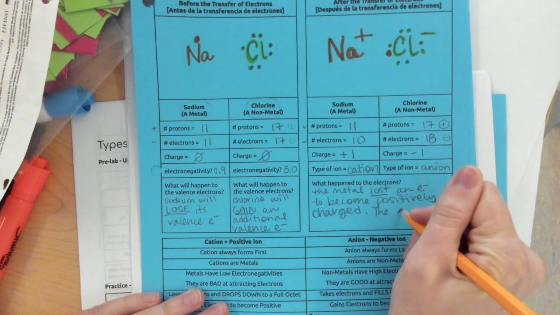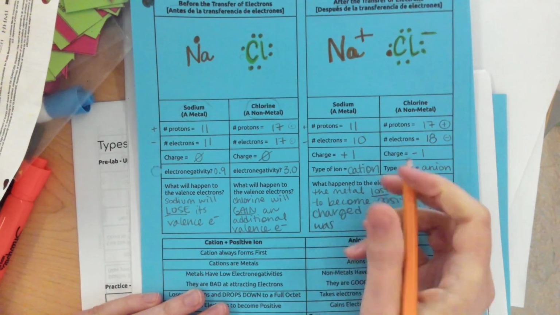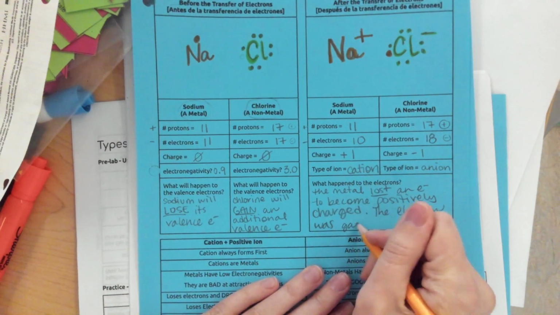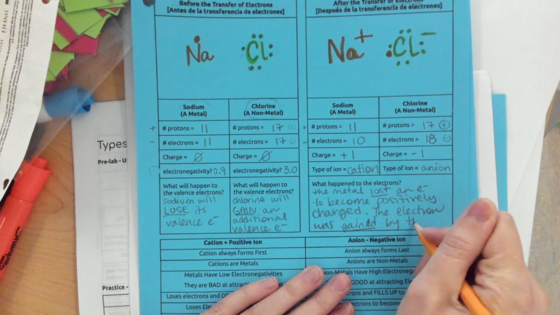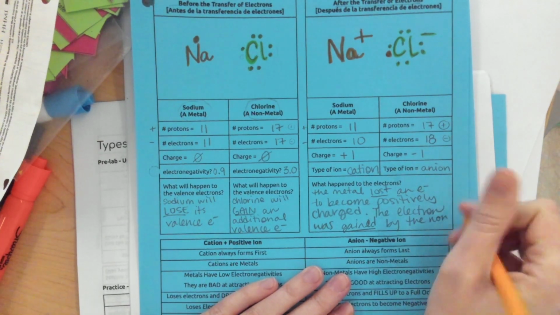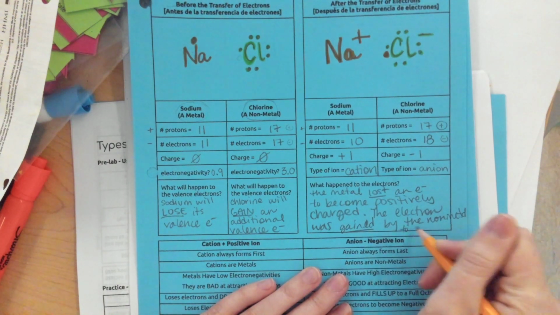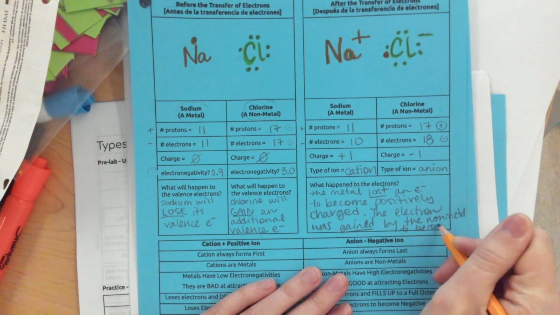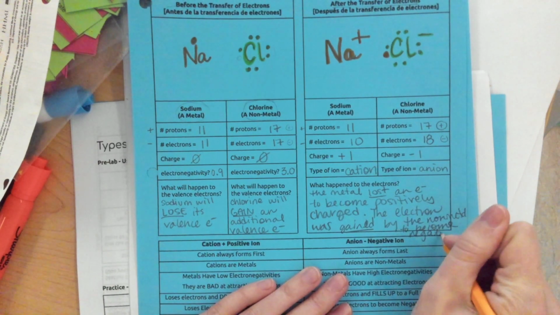The electron was gained by the nonmetal to become negatively charged.